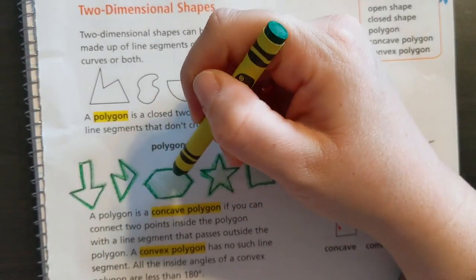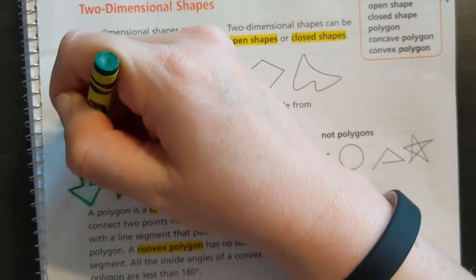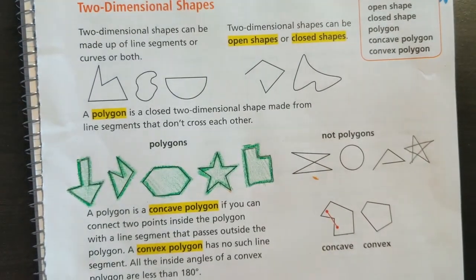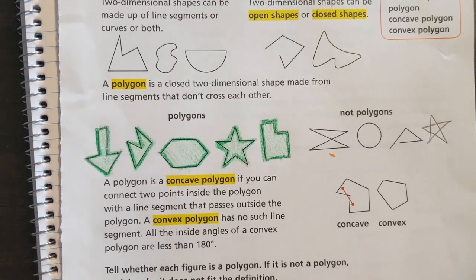The next thing we're going to talk about in the next video is, now that we know what a polygon is, how do we further classify that polygon into things called concave or convex. So go ahead and watch the next video for that.